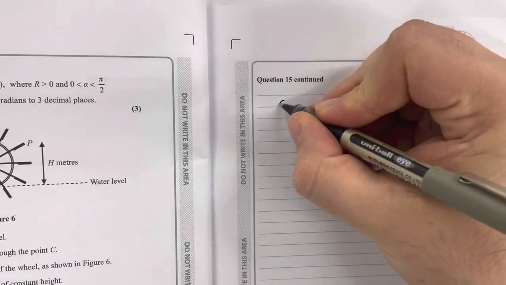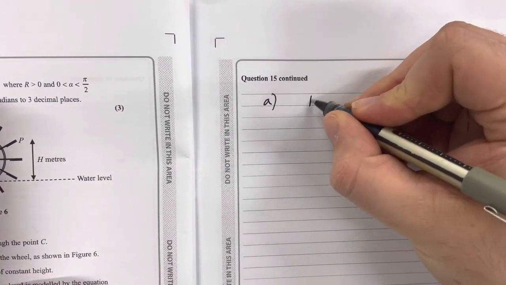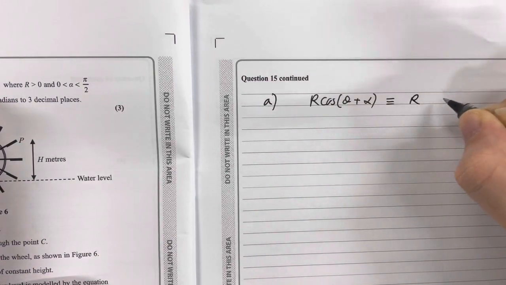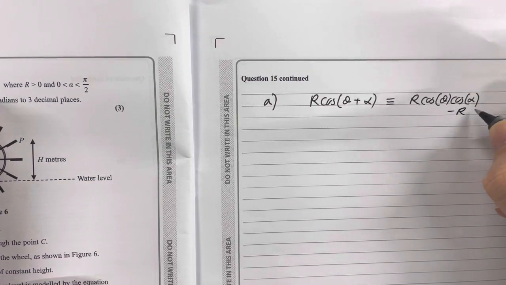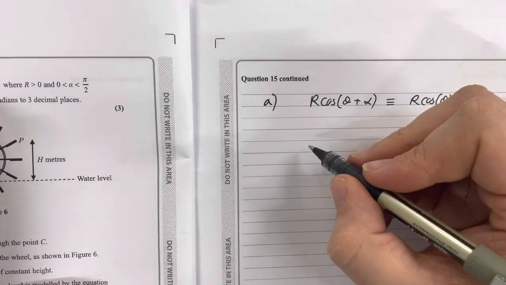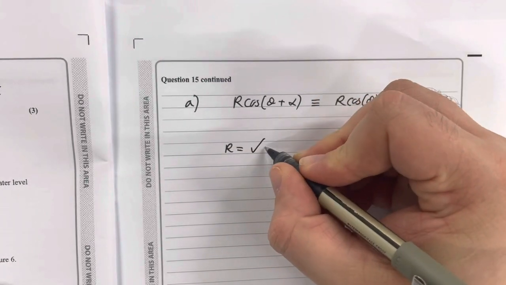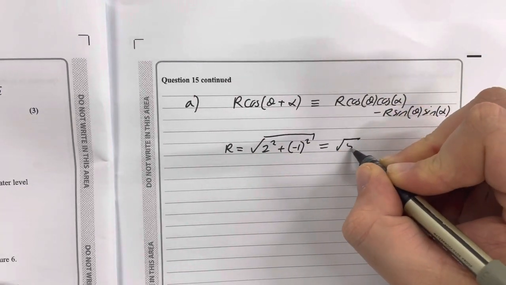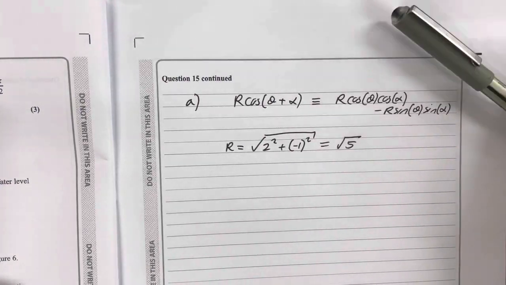Okay, so part A. R cos of (theta plus alpha) is identical to r cos theta cos alpha minus r sine theta sine alpha. A quick calculation to get r is to use essentially Pythagoras, so we get 2 squared plus minus 1 squared, all square rooted. So that gives me root 5, and I've taken the positive root because r is positive. And then I can look at equating the coefficients.